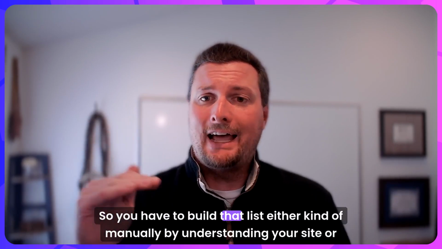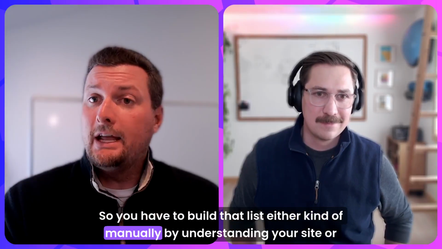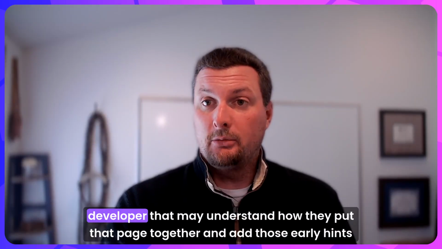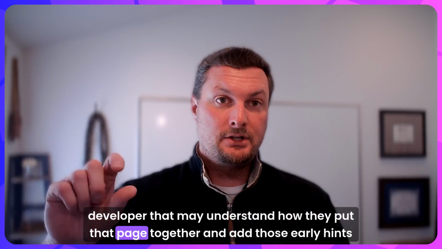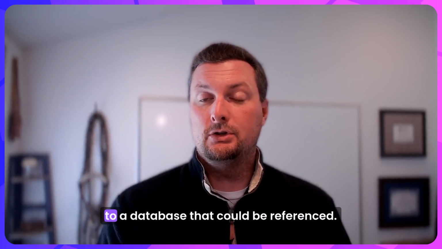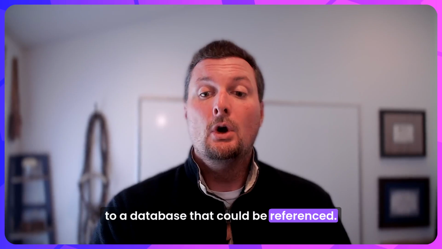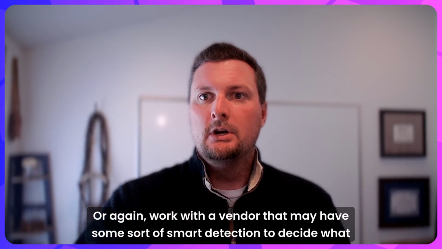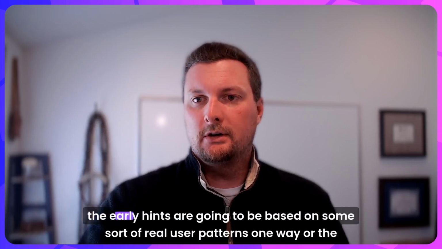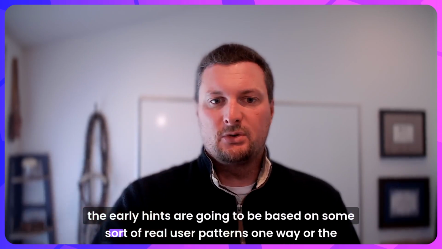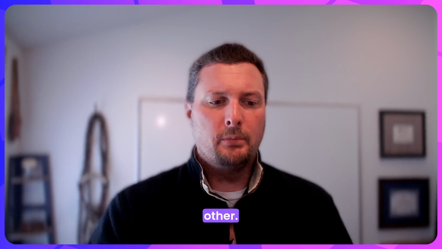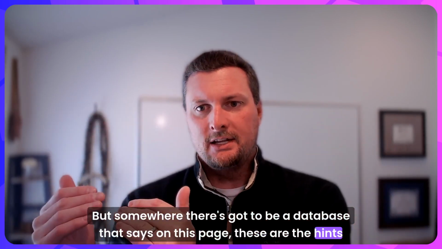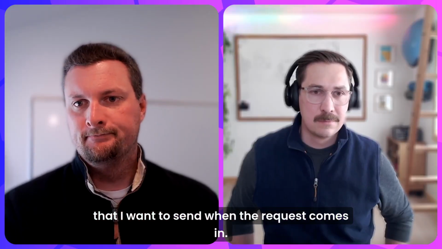So you have to build that list either kind of manually by understanding your site, or delegate that to a content developer that may understand how they put that page together and add those early hints to a database that could be referenced. Or again, work with a vendor that may have some sort of smart detection to decide what the early hints are going to be based on some sort of real user patterns one way or the other. But somewhere there's got to be a database that says, on this page, these are the hints that I want to send when the request comes in.